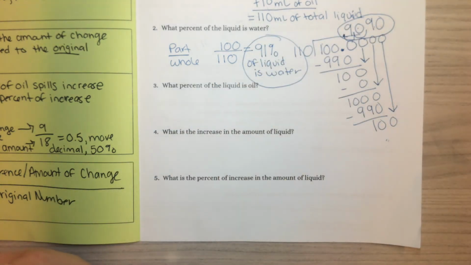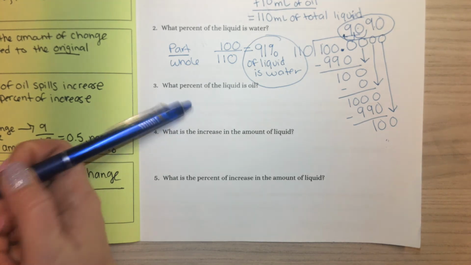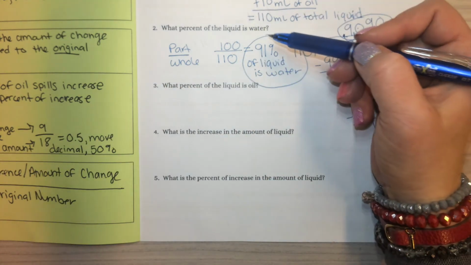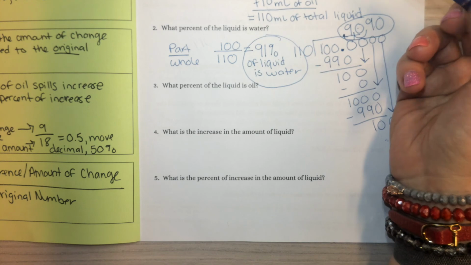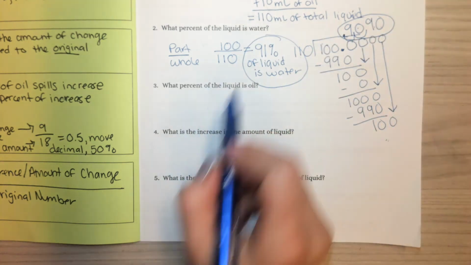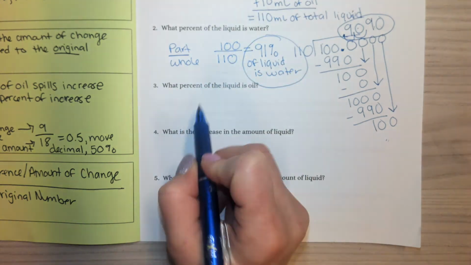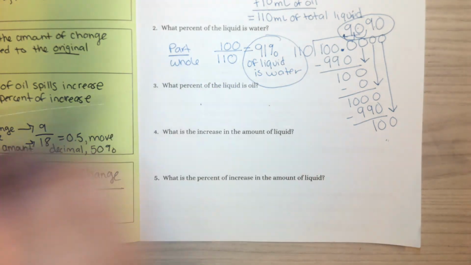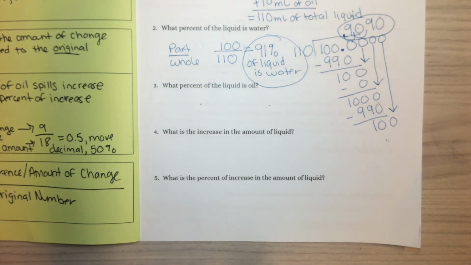There we go. So I'm going to leave you alone to work on number 3. What percent of the liquid is oil? Now, I know you're smart and you could probably just subtract 91% from 100% to get 9%, but that's fine. You still need to show what your fraction would be and how you would get to 9%. So do that and then go to your next slide.